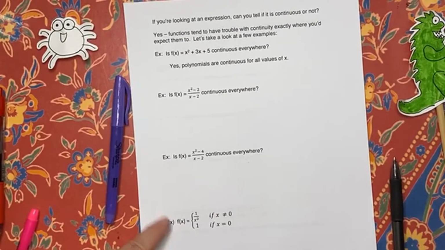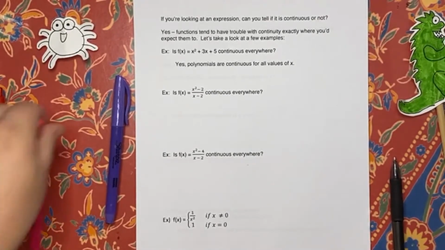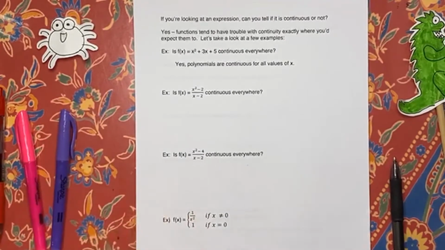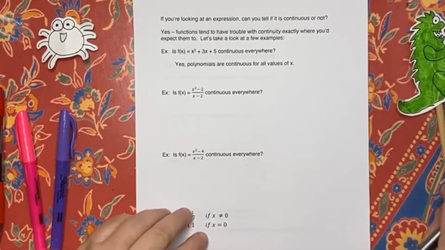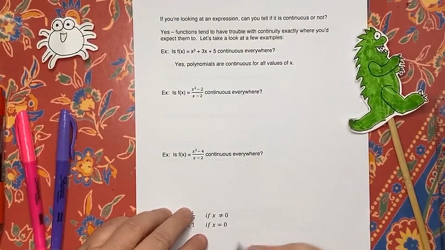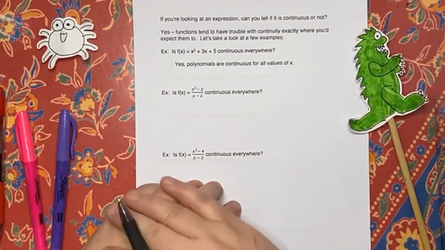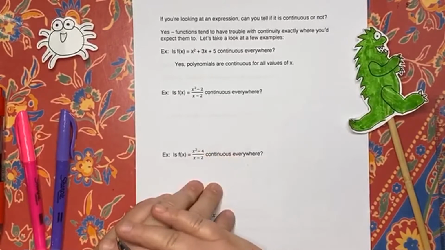Next question. If you're looking at an expression, not the graph, can you tell whether or not it's continuous? And the answer is yeah, usually you can, actually. When things are discontinuous, it's usually pretty catastrophic, so you can see it coming 10 miles away. Me with my glasses, maybe 10 feet away, but you can see it coming.